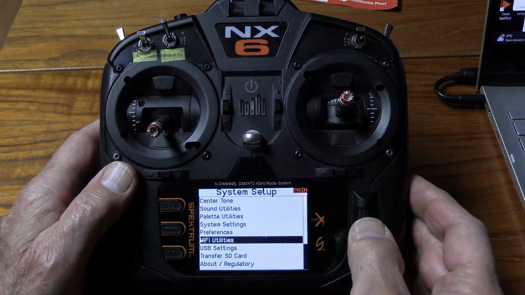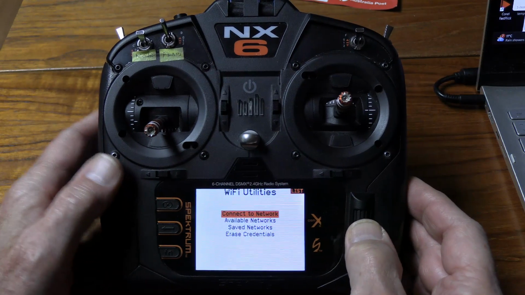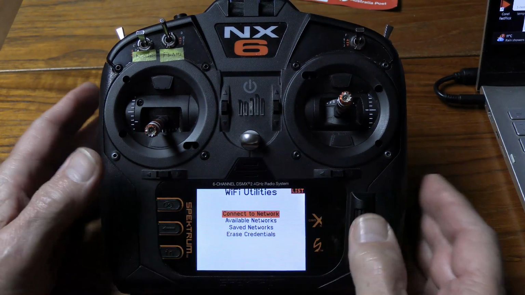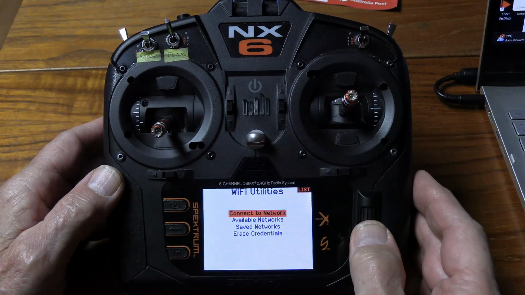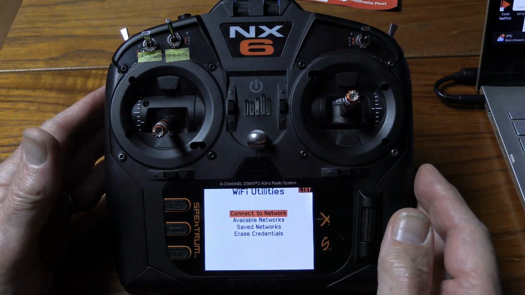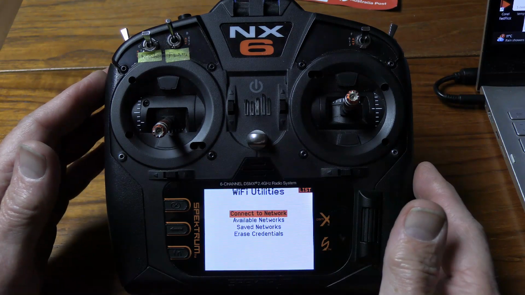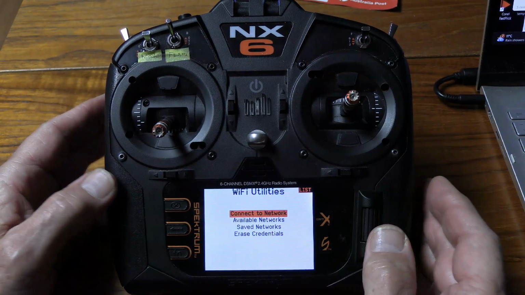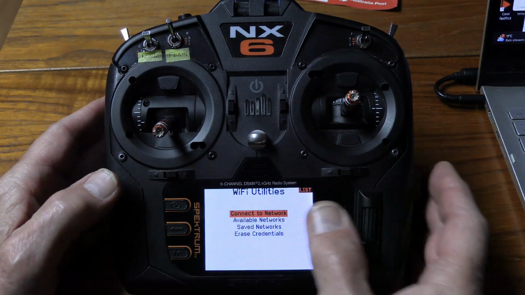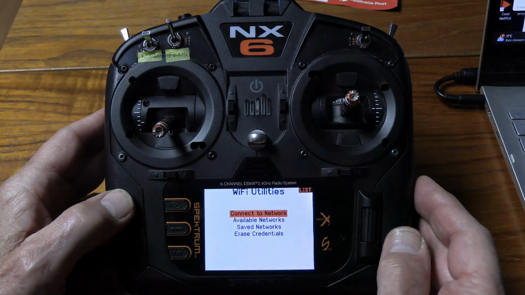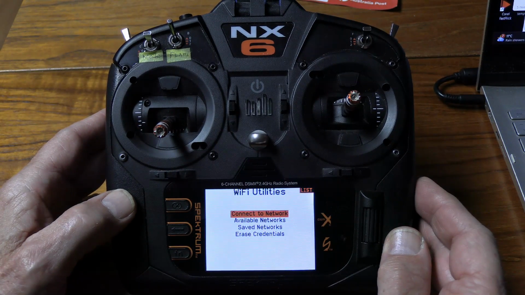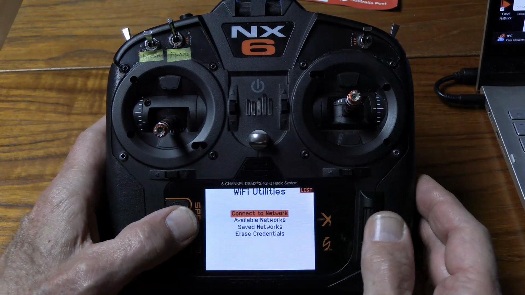Preferences, Wi-Fi utilities, to be able to upgrade your firmware, connecting to your home Wi-Fi network, you can do that. See our video on how to multiply the number of channels on your radio to see how to do the firmware update, but very simple nowadays with the Wi-Fi connectivity.